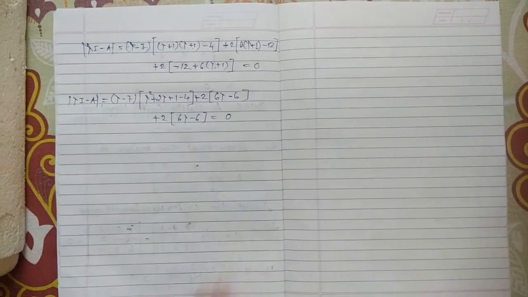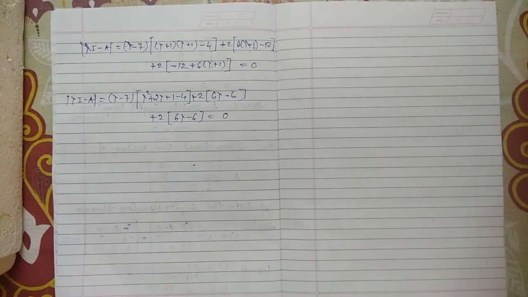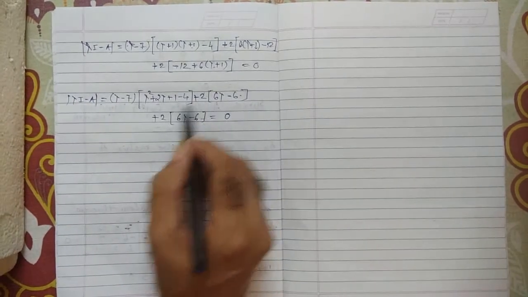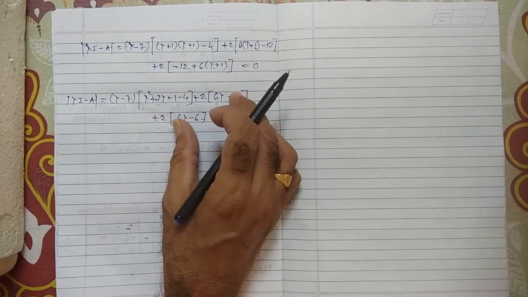And again the other term is 6 lambda minus 6. So these are two similar terms.